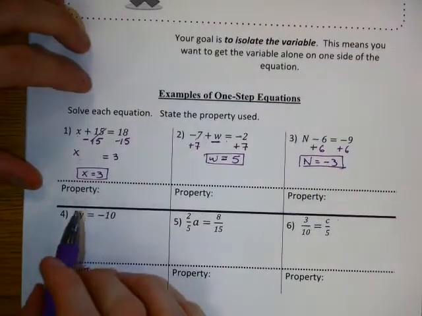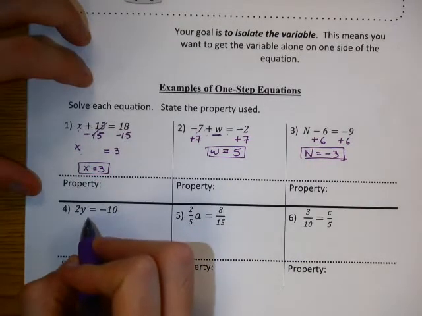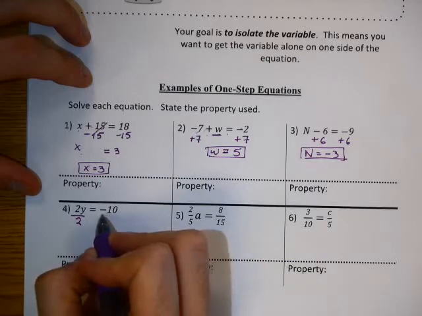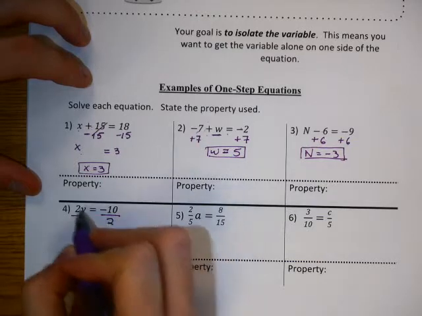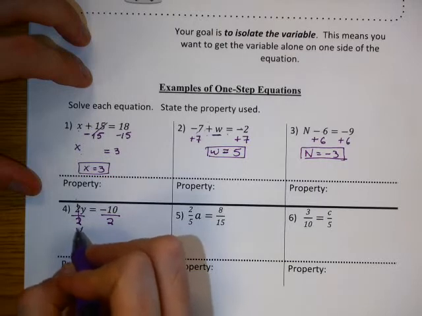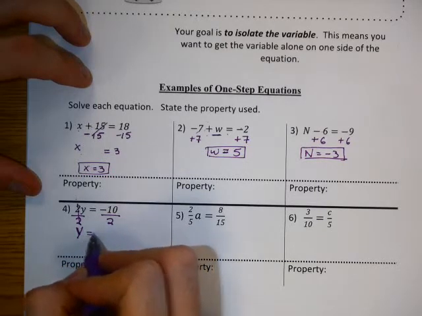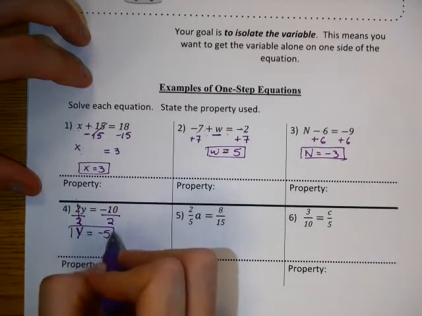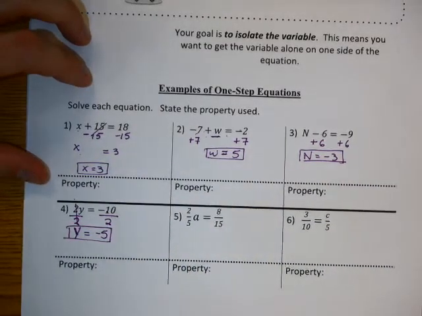Down here, I have 2 times y. The inverse is division, so we're going to divide by 2, and I'm going to do it over here as well, divide by 2. So 2 divided by 2 is 1, and 1 times y is y. Negative 10 divided by 2 is negative 5. And just like that, in one swift step, we've solved the equation.